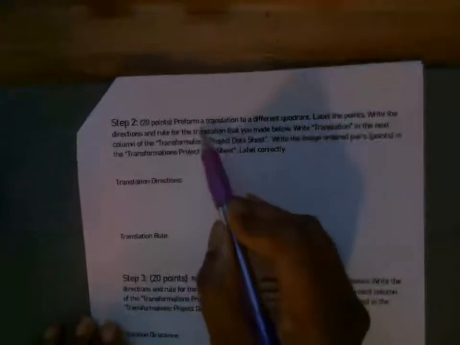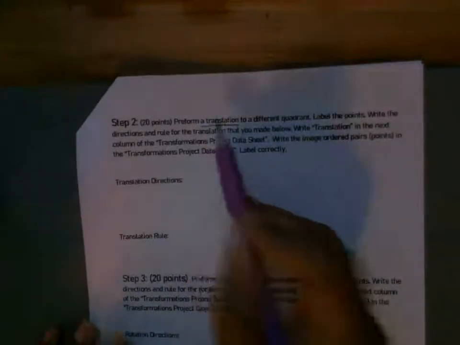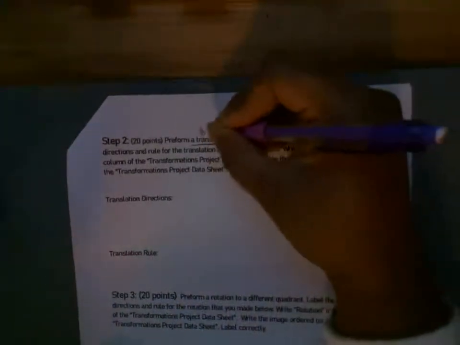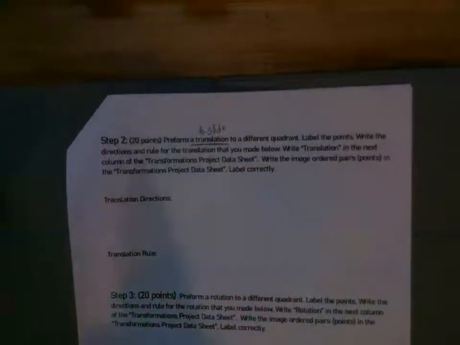Okay. All right. The second step, I'm going to move to the second step. It's actually on the third page after the table. The second and third step are on the same page. The second step is to perform a translation. A translation is to slide. So we're going to perform a translation to a different quadrant.